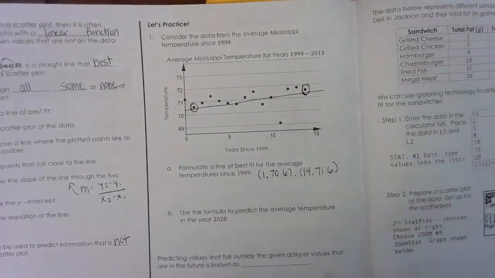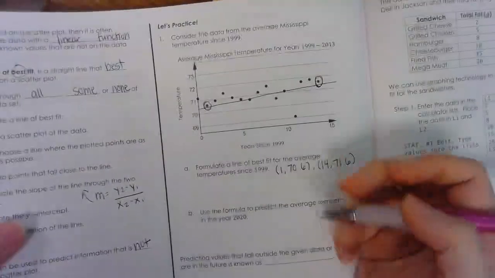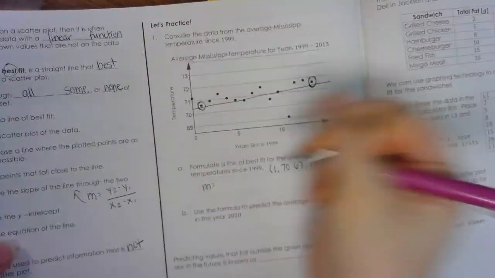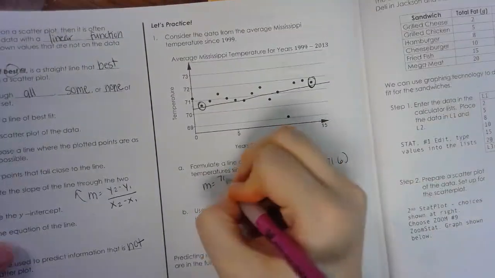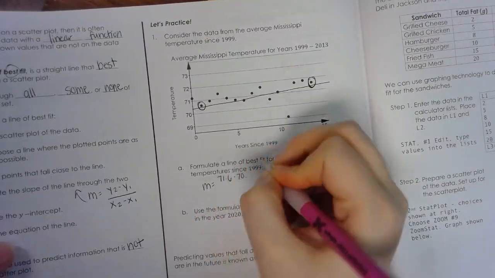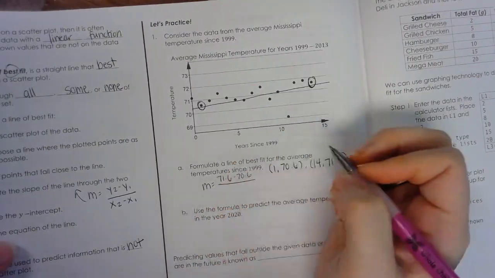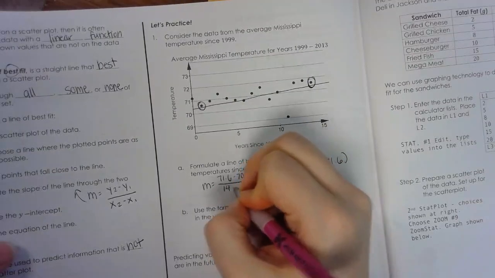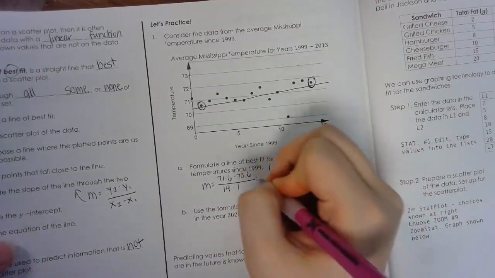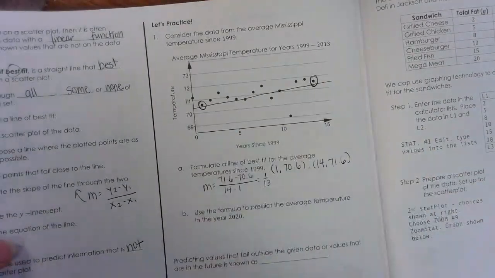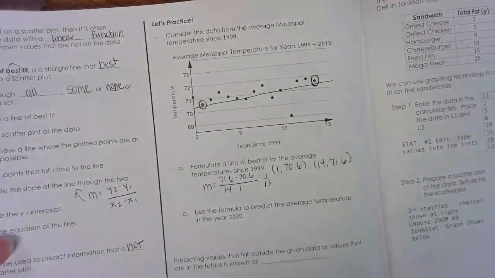I'm going to use those two to find the slope. So I have 71.6 minus 70.6, y2 minus y1, over 14 minus 1, which gives me 1 over 13. So my slope is 1/13.